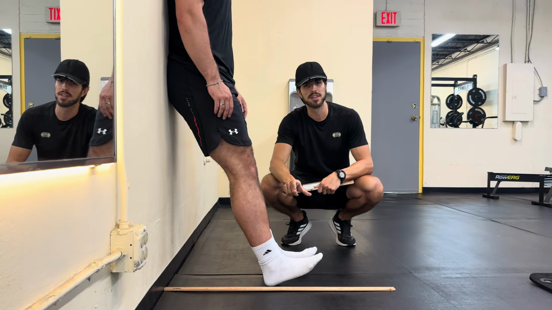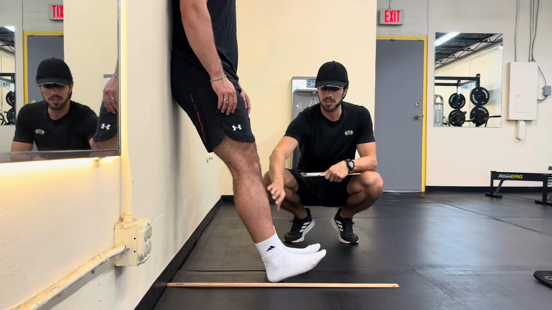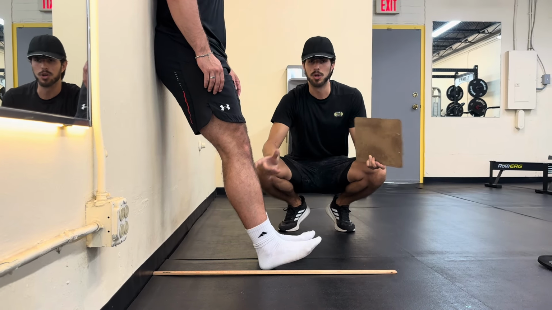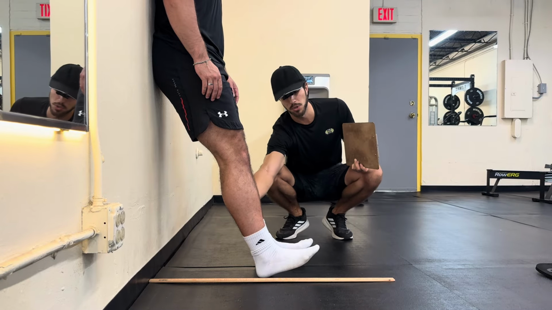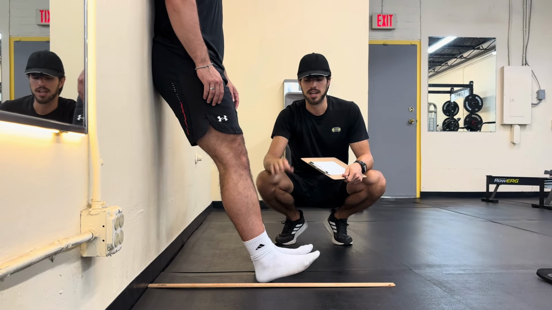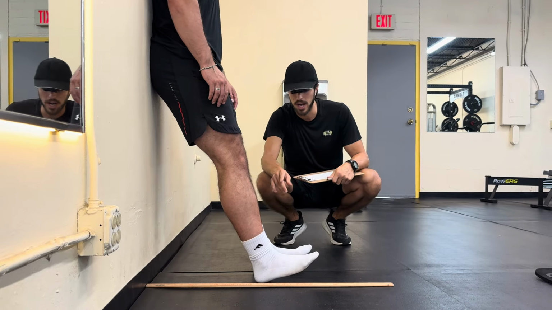So this is something where we would say, okay, we probably have a little bit of weakness here or potentially some tightness from the soleus. Again, those two usually go in combination. If the soleus is tight, the tibialis anterior is not going to be able to strengthen and contract through its full range of motion. All right, good.